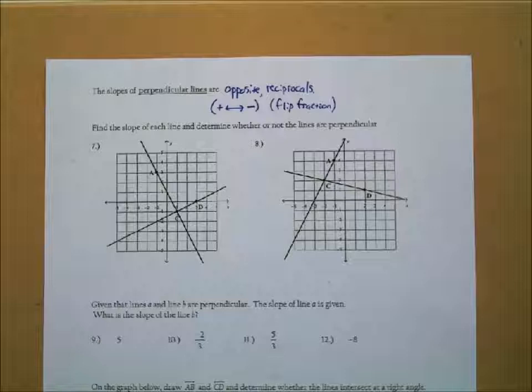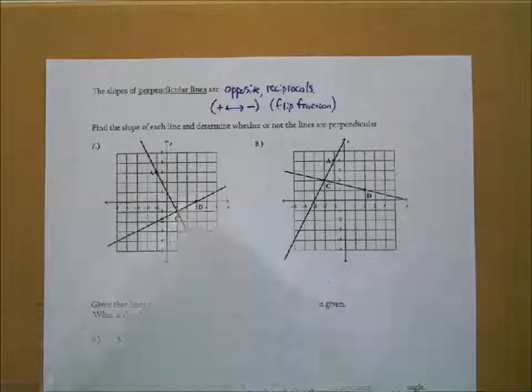Now, again, numbers 7 and 8 asked us to find the slope of each line and determine whether or not the lines are perpendicular. But most of you, maybe your eyeballs are pretty good at looking at these. What do we predict for 7? Is that going to be perpendicular? Yeah, it looks like it might be, right? What about number 8? No, okay.